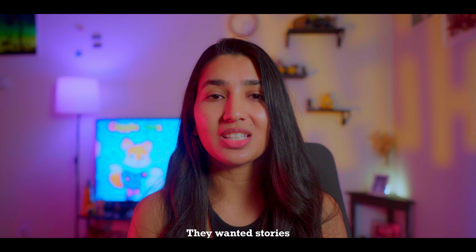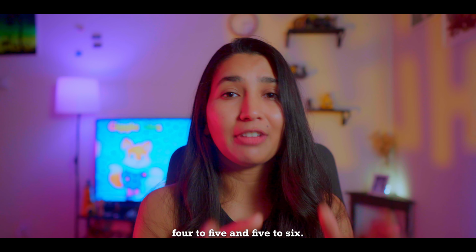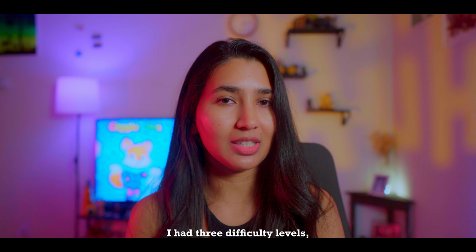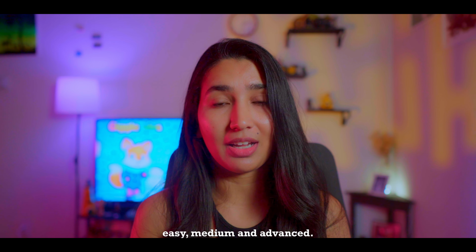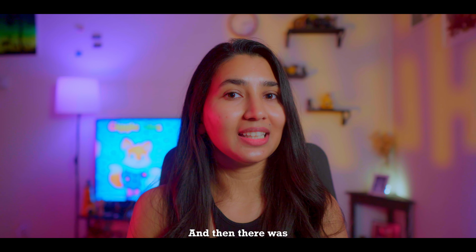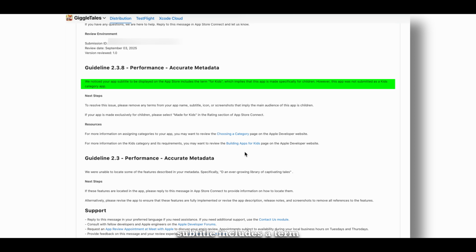They wanted stories in all age groups, like 2 to 3, 3 to 4, 4 to 5 and 5 to 6. And for each age group, I had 3 difficulty levels: easy, medium and advanced. Apple wanted to see content across all of those. And then there was another message saying that we noticed your app subtitle includes a term for kids, which implies that this app is made specifically for children. However, this app was not submitted as a Kids category app.